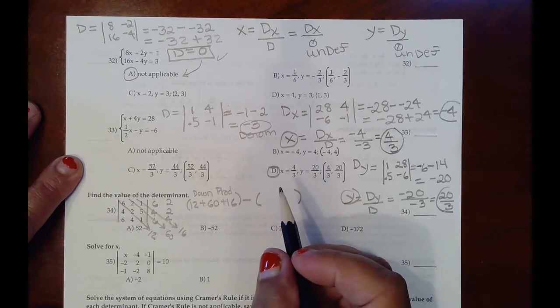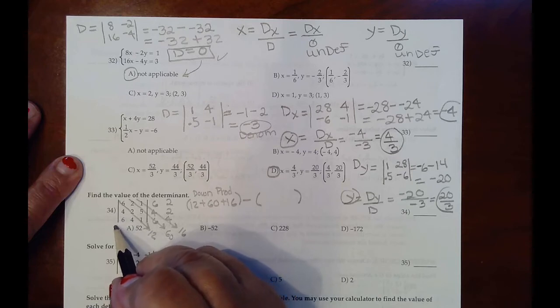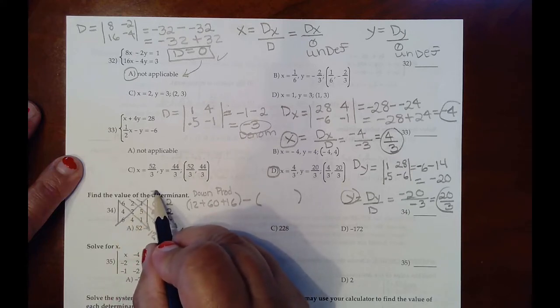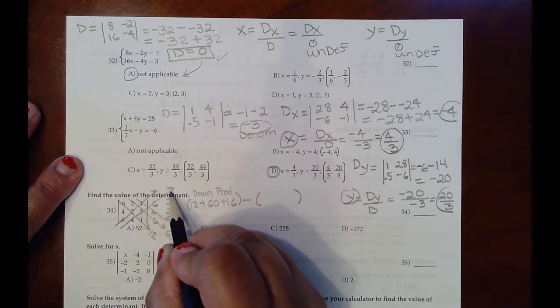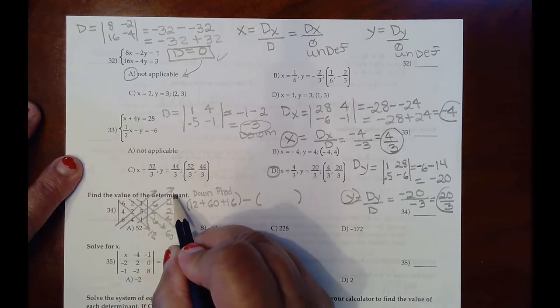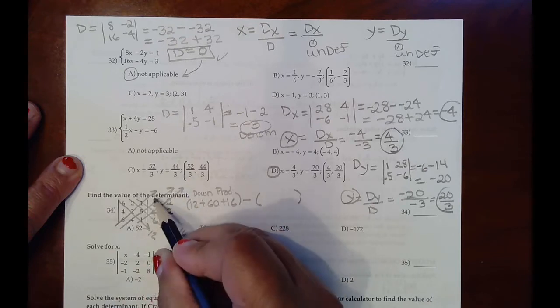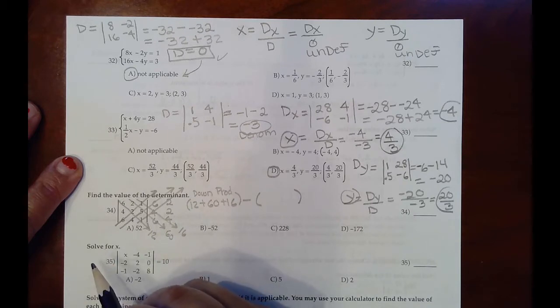And your upward products, what you're doing is drawing some upward arrows. This would be the first one. This would be the next line of numbers. And this would be the last line of numbers right here. And that's why you need these extra 2 columns so that you have 3 numbers in a row to multiply.